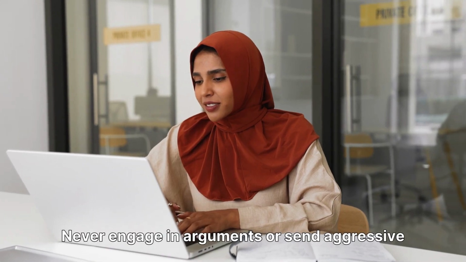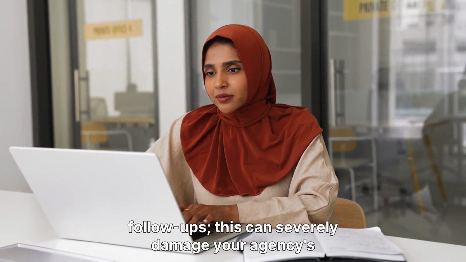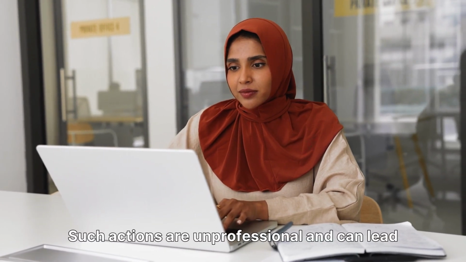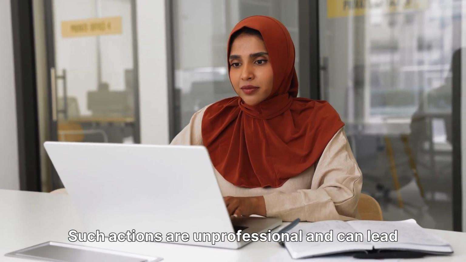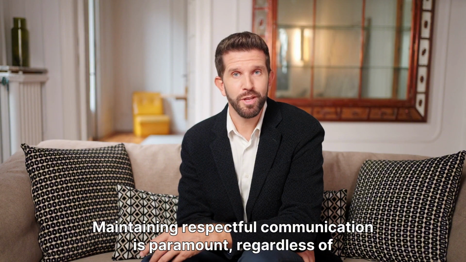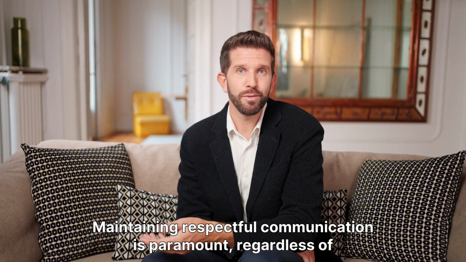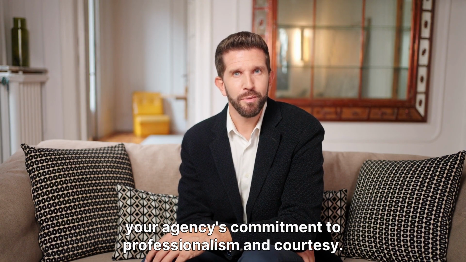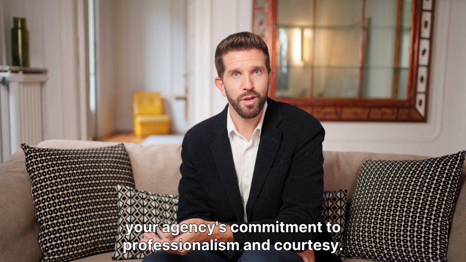Never engage in arguments or send aggressive follow-ups. This can severely damage your agency's reputation. Such actions are unprofessional and can lead to negative perceptions that are difficult to overcome. Maintaining respectful communication is paramount, regardless of the reply's nature. Every interaction is an opportunity to reinforce your agency's commitment to professionalism and courtesy.